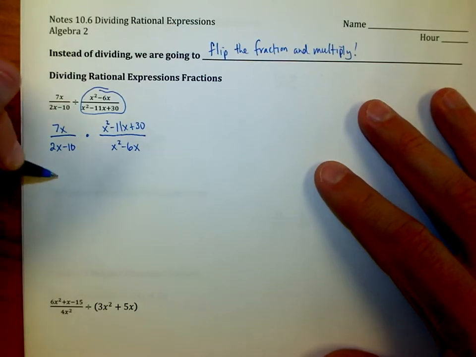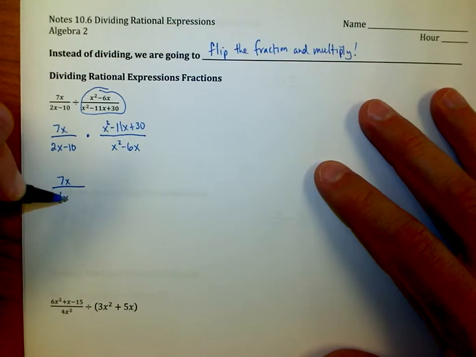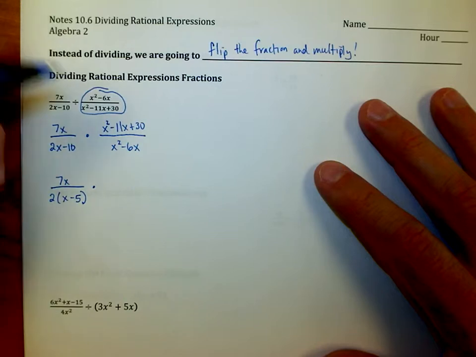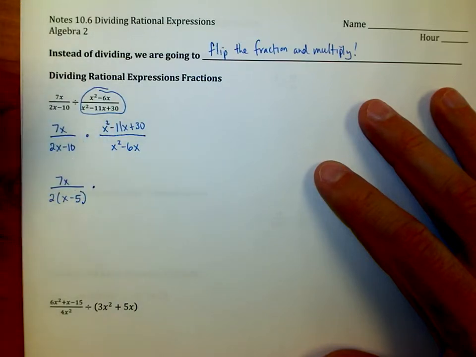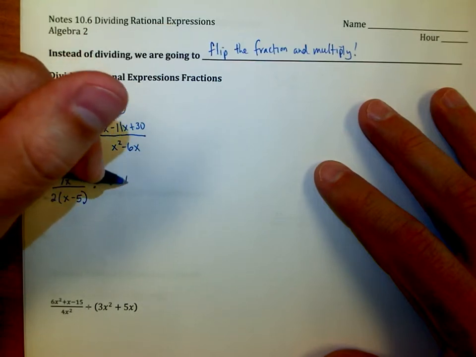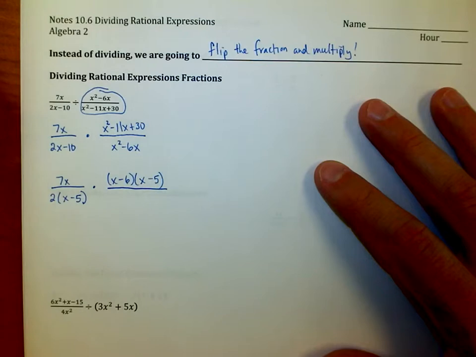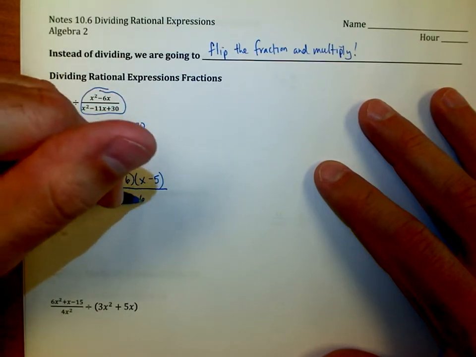Top left, 7x, that's easy. Bottom left looks like I have a 2 in common, so let's pull that out. If I pull that 2 out, that looks like I have x minus 5 remaining. On the top right, I need two numbers that add up to negative 11 and multiply to 30. That's negative 6, negative 5. And in the bottom right, it looks like I have an x in common, so if I pull out that x, I'm left with x minus 6.